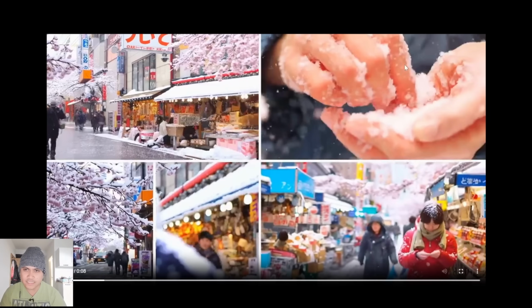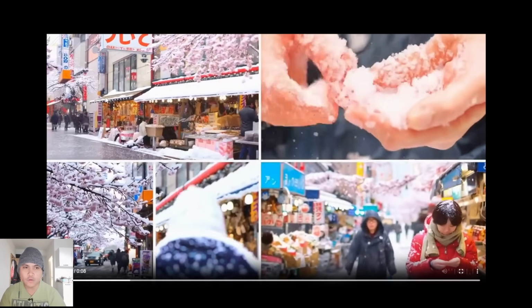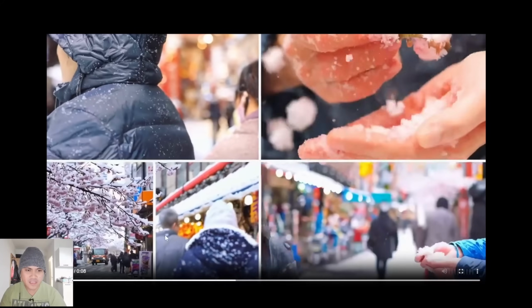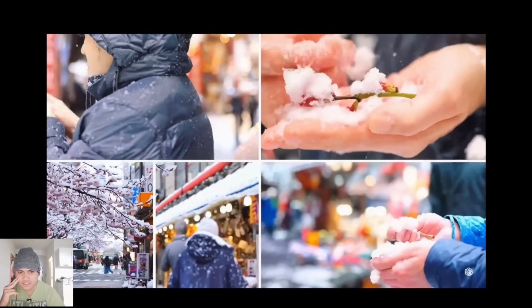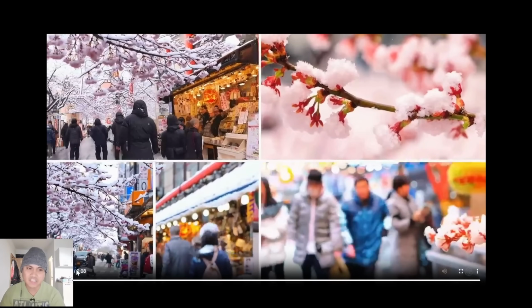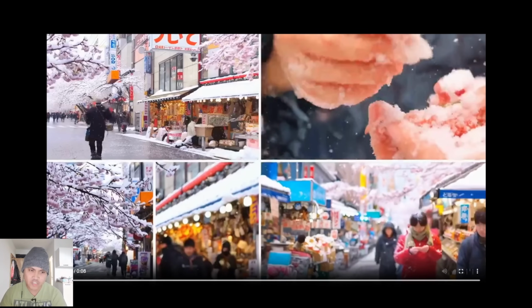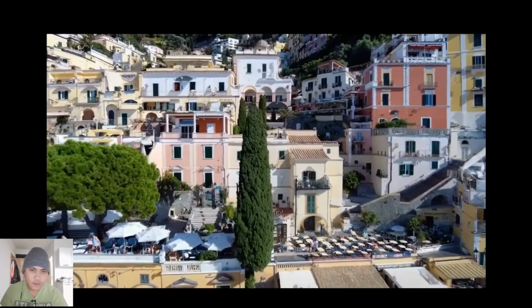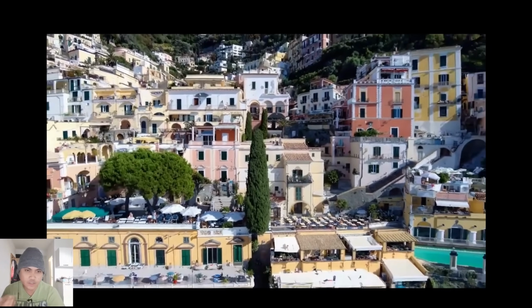Now, this is not consistent. The jacket, she's the one that's kind of looking at the snow, picking it apart. That's a different person. But overall, it's crazy. This is not a toy. It's not just one of those things that you can play around with for fun. This is going to be a professional grade tool whenever it gets released and whenever it gets approved. There's just no way. All right, so the next clip we're going to do looks like drone footage.